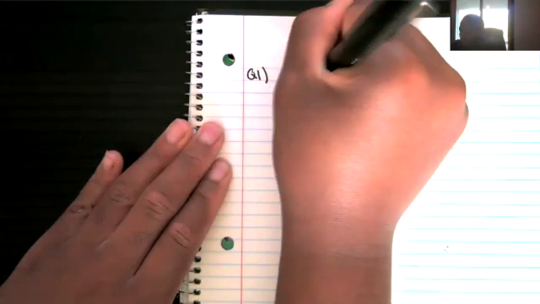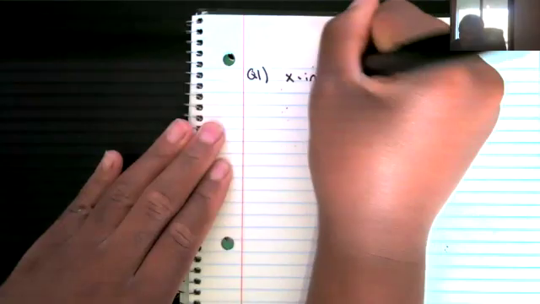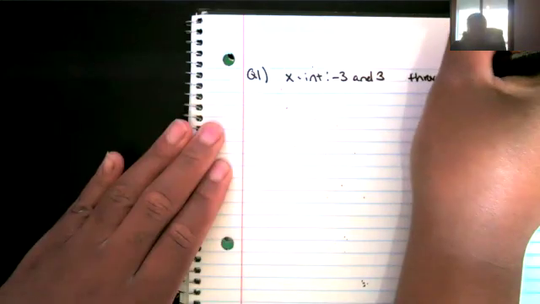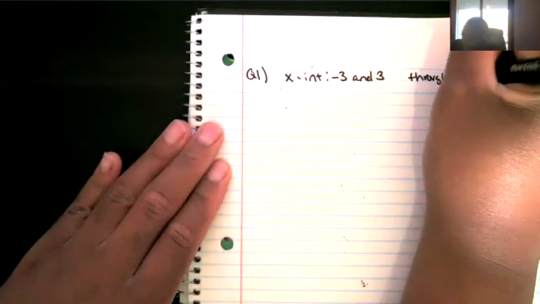Let's start with question 1. We're going to create a quadratic equation that has x-intercepts of -3 and +3 and goes through the point 0, -9. Okay, so question 1. We're going to create a quadratic equation. It has x-intercepts of -3 and 3 and goes through the point 0, -9.